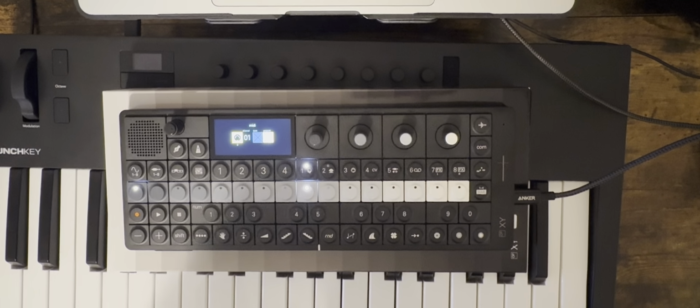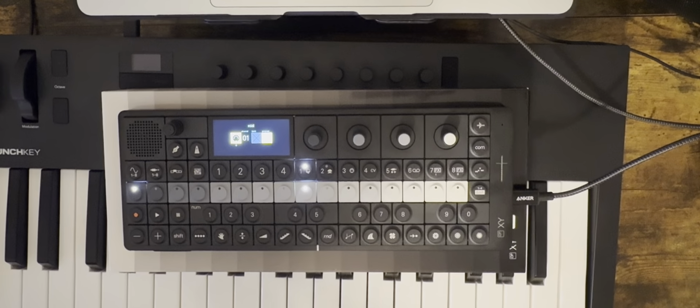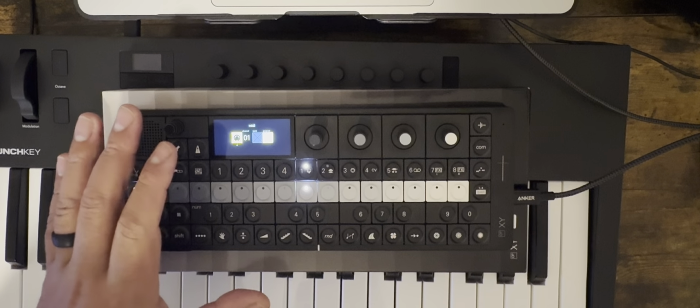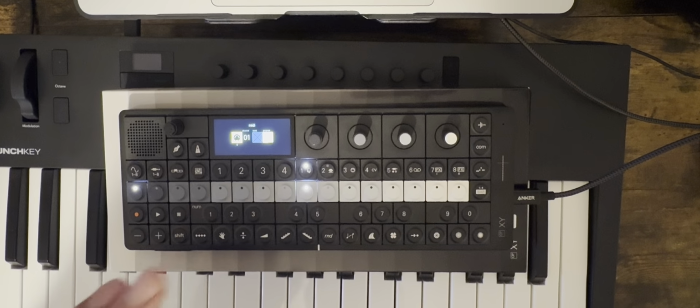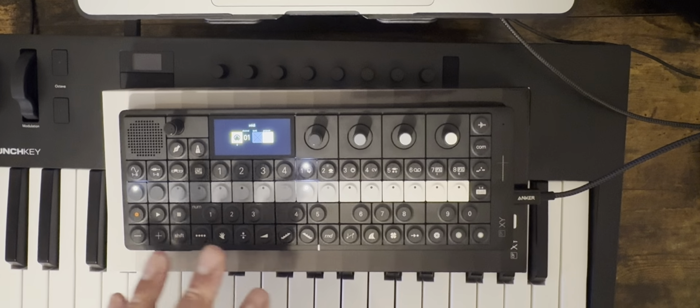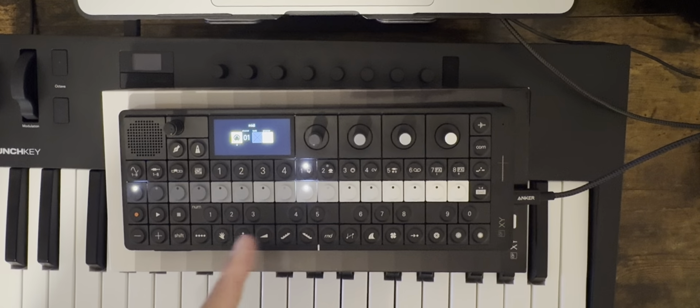Okay, so I wanted to show this video to show you that you can use this as a controller. Obviously, you could just plug it in and just go straight to town and play it via audio, or if you want to, you can play it via Midi. And that's what I'm doing here.